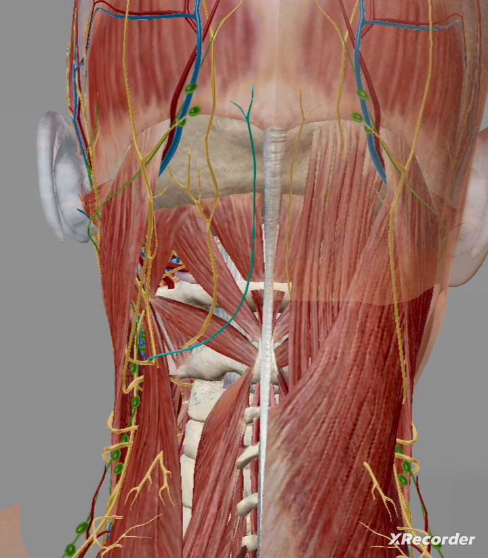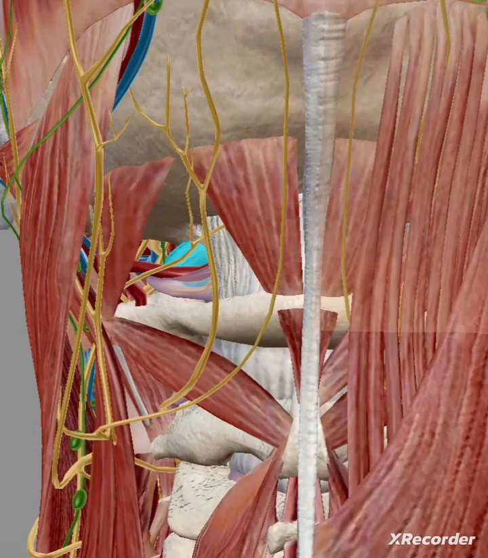Now we come to the branch of the dorsal rami of the first cervical vertebra. For this we have to remove this muscle. Now you see, this is medial to this nerve, which is not highlighting right now. Okay, here it is highlighting.